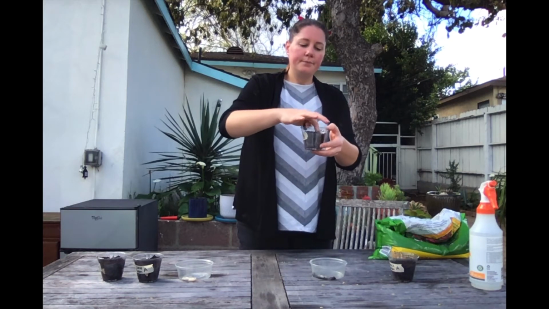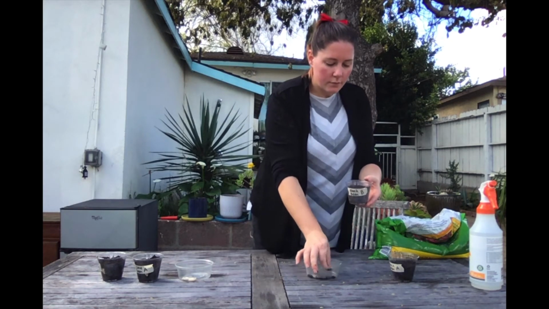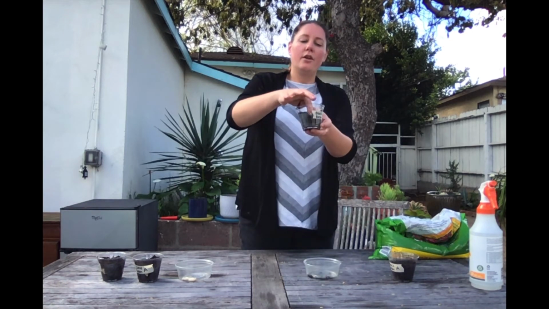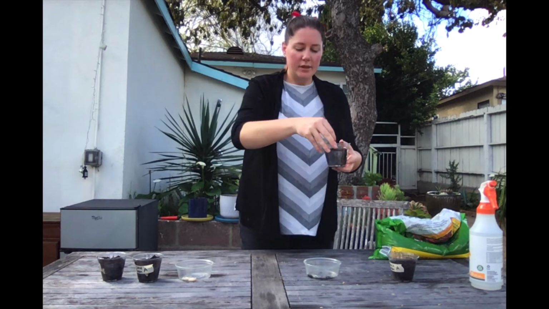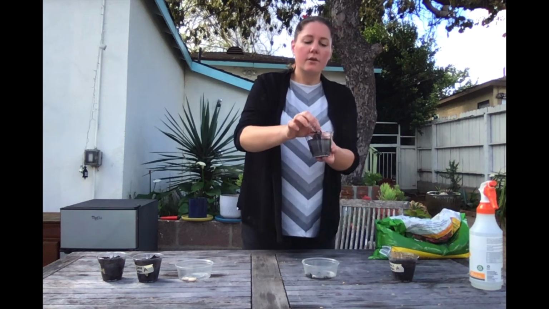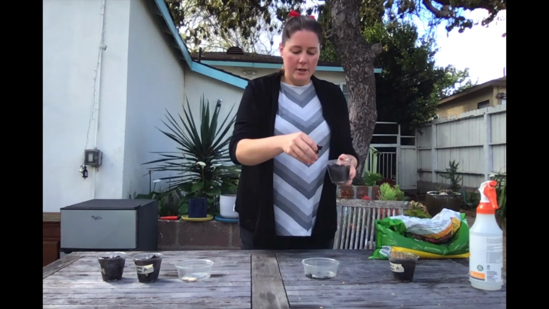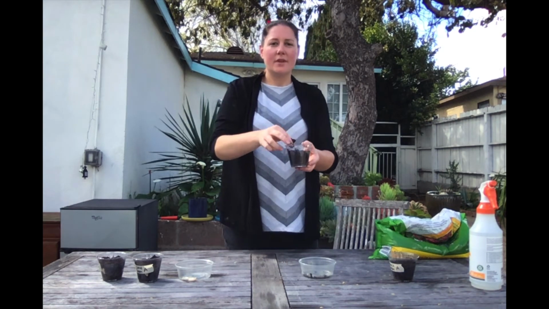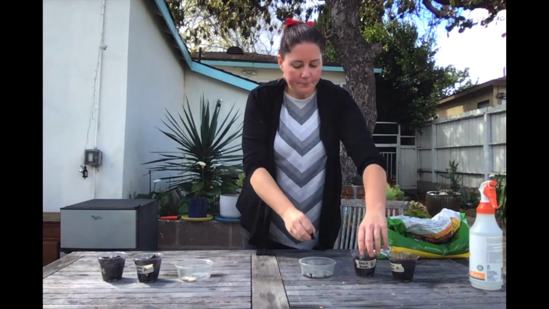Ready, 1, 2, 3, pushing along the side, giving them a little bit of space. 4, and of course, 5. Alrighty. 5 black beans in this cup.